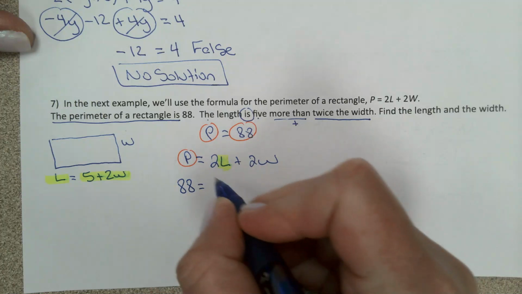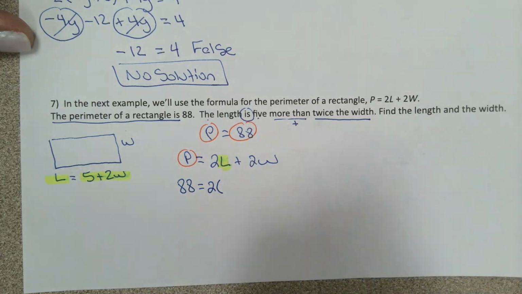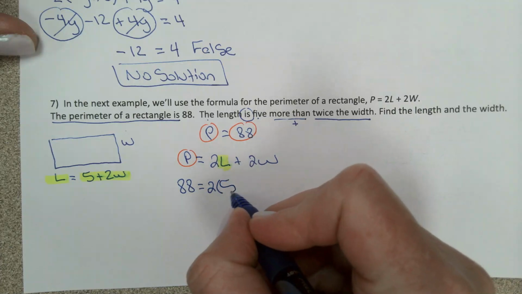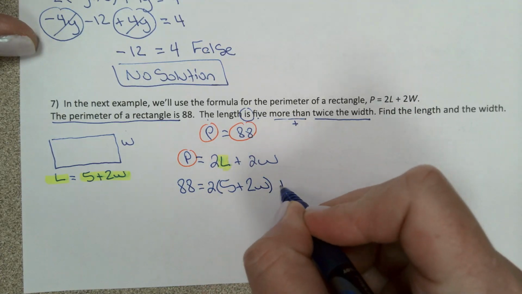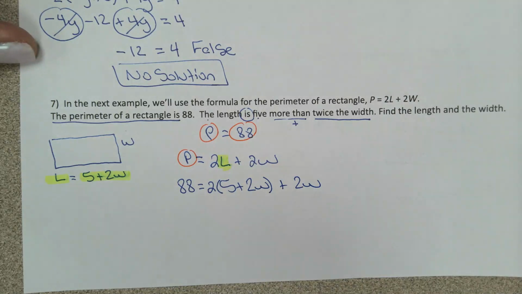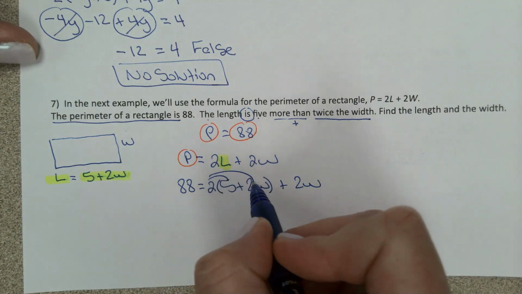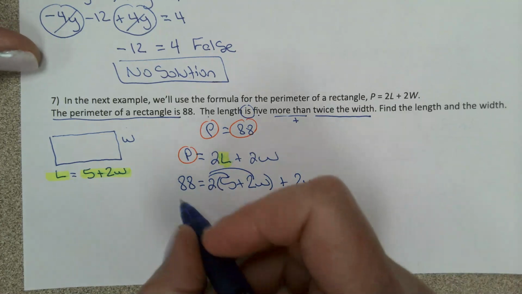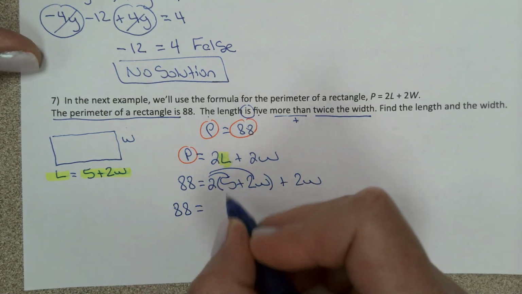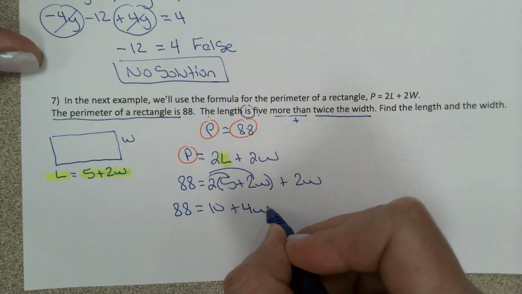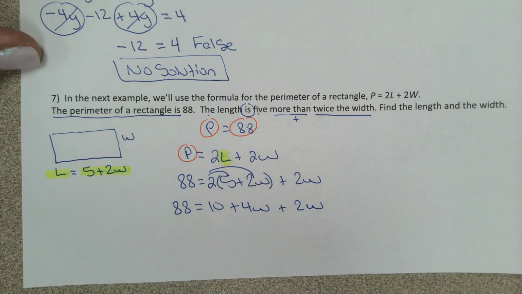So I know 88 equals 2. Replace the length with 5 plus 2W, plus 2W. I'm going to distribute. So 88 equals 10 plus 4W plus 2W.